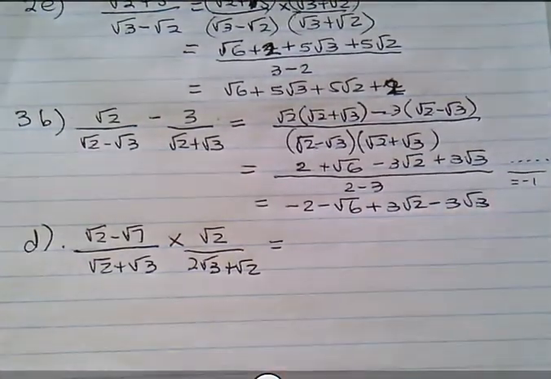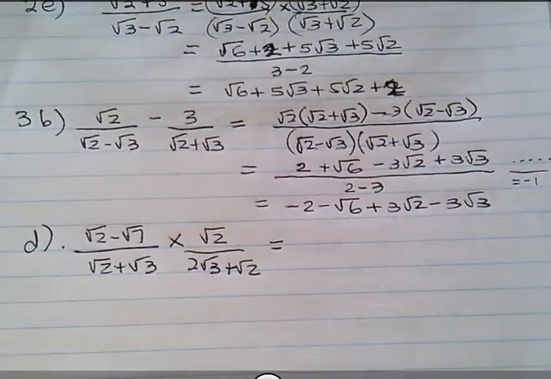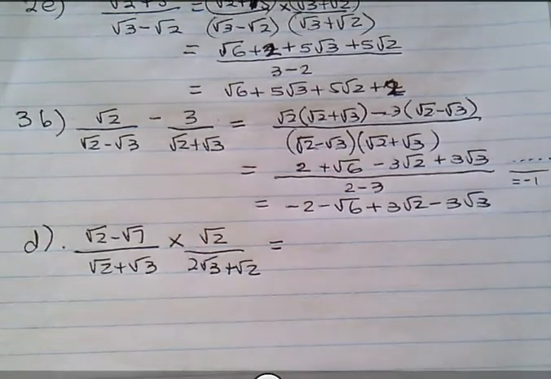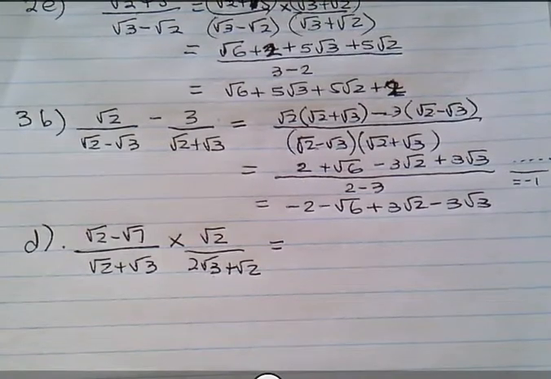Now be careful. Are you going to rationalize here? You could just multiply first if you want and then rationalize. You can do it two ways. You could either rationalize each one and then multiply. This is multiply, not add or subtract. Why don't we just multiply the two fractions and see what we get?